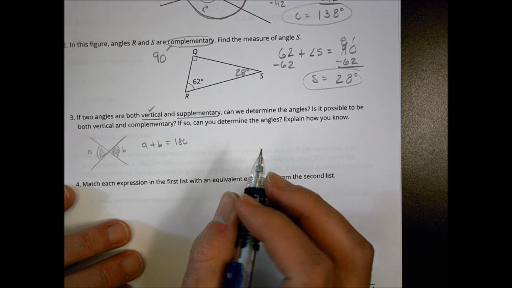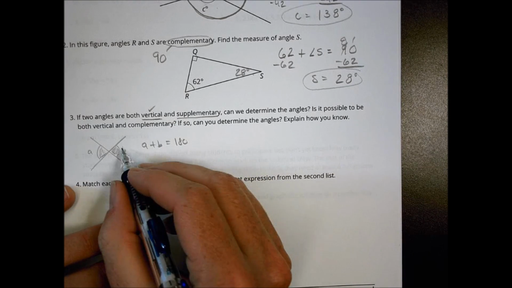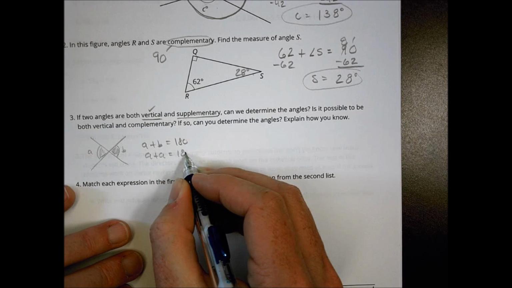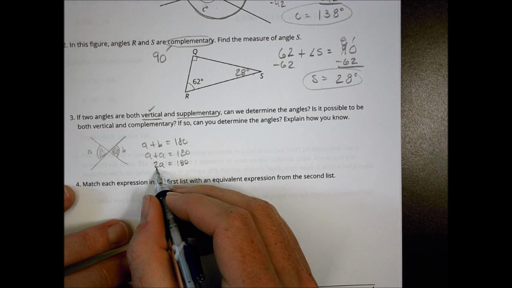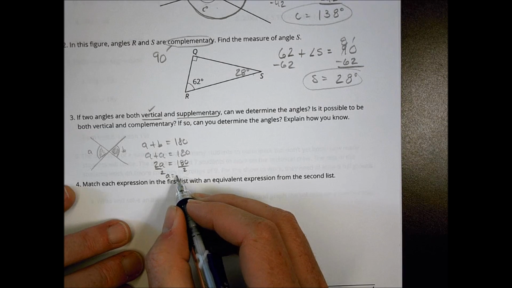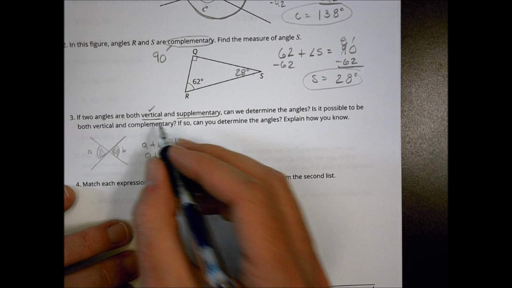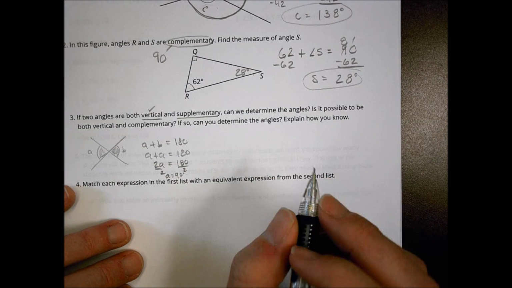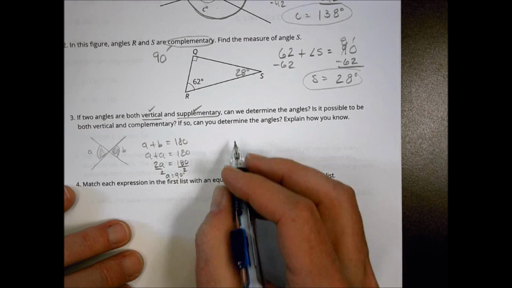Now for them to be supplementary, we actually could call this A and A because they're going to be exactly the same. So we could really say it's A plus A equals 180, or 2 of the A's equal 180. So what is 1 of the A going to be? Well, divided by 2, A is equal to 90 degrees. So for it to be both vertical and supplementary, the angle would have to be 90 degrees. It is possible to be vertical and supplementary if it's 90 degrees. That's the first part of the question.